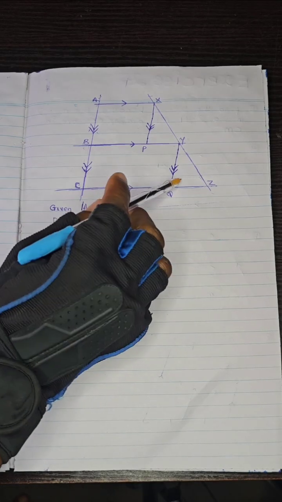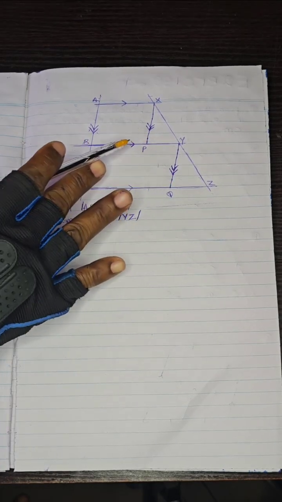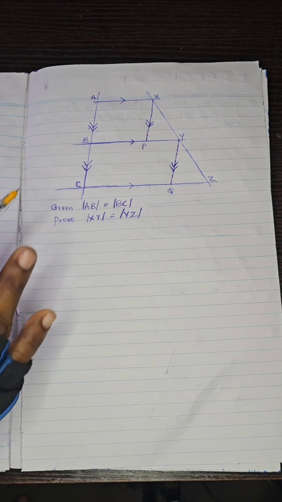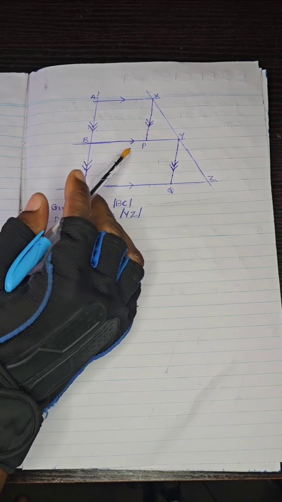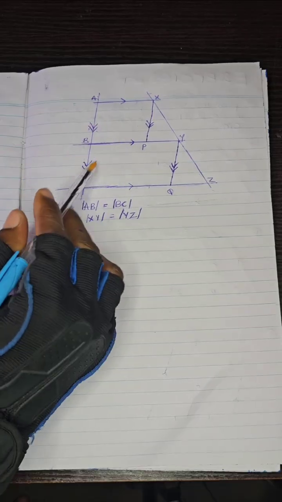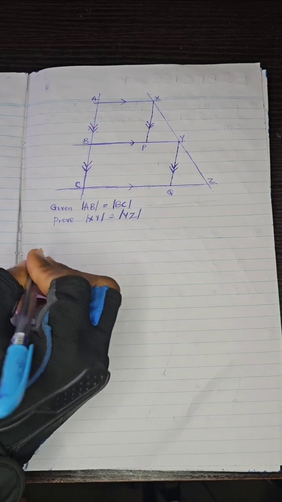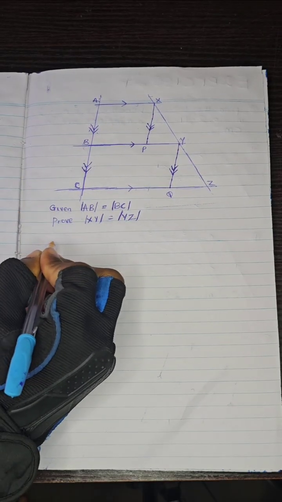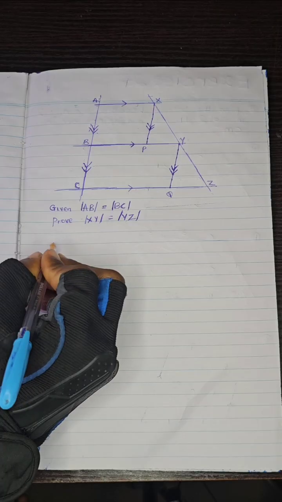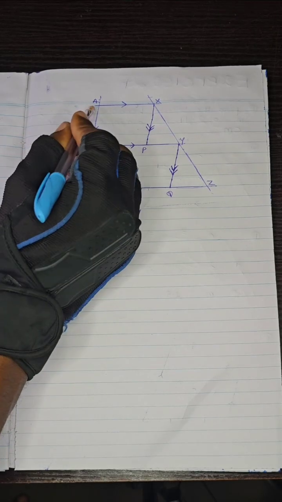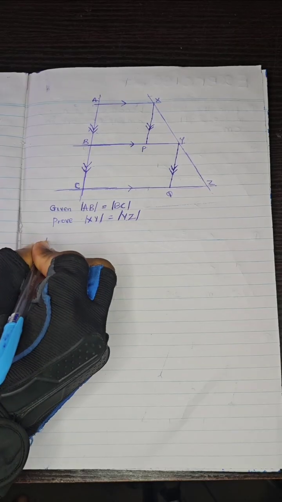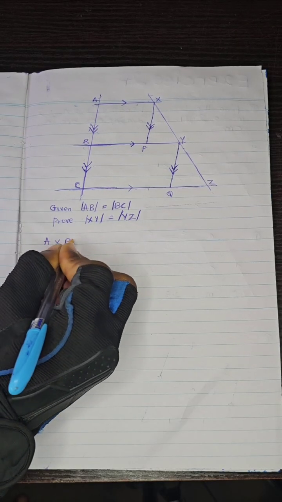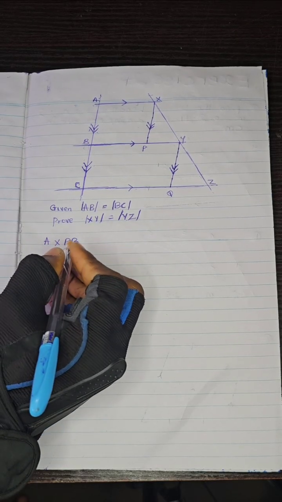So if this is a line I drew by myself and I make sure that I drew it to be parallel. So remember the previous class we did that for a parallelogram, the opposite sides are equal. So if I do that, I can comfortably say that AXPB is a parallelogram.